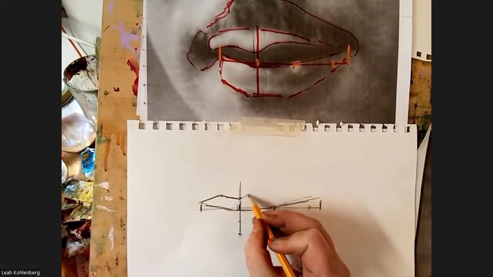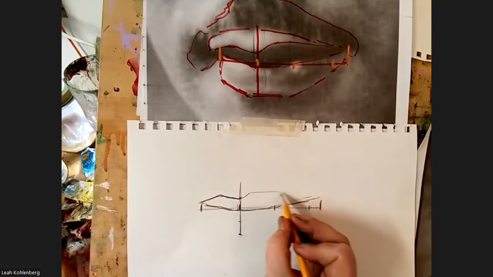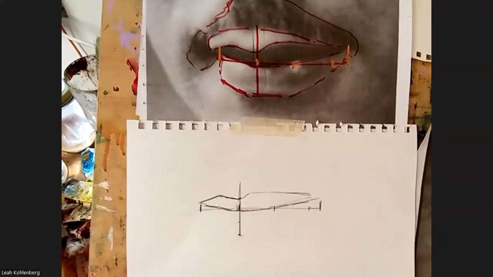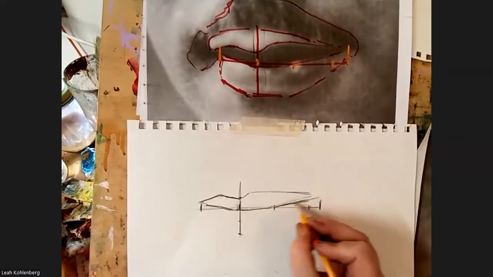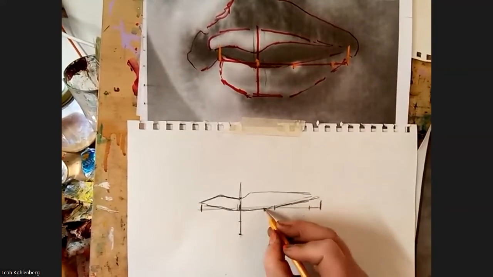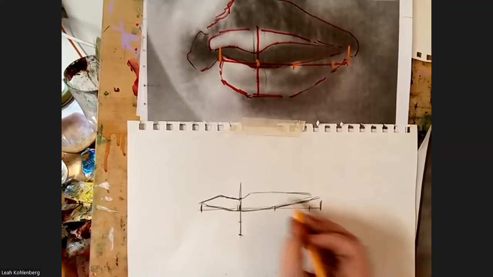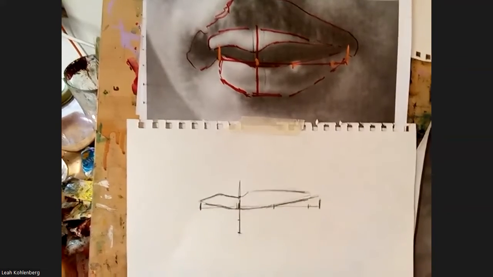Then it comes up like this, and then straight like that. To show him smiling, this middle line comes up and the bottom part of the lip comes up, but the top part of the lip is straight.